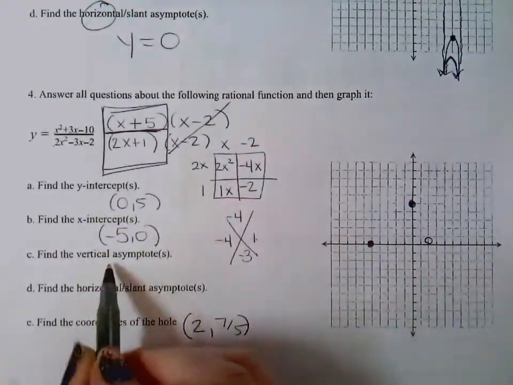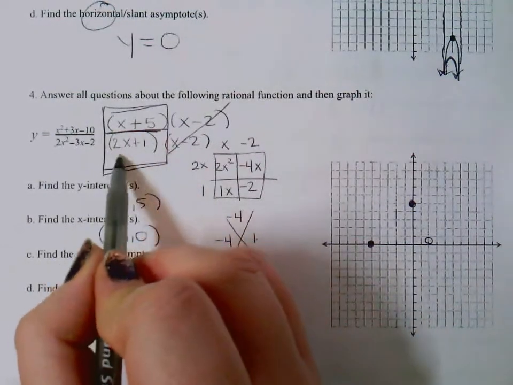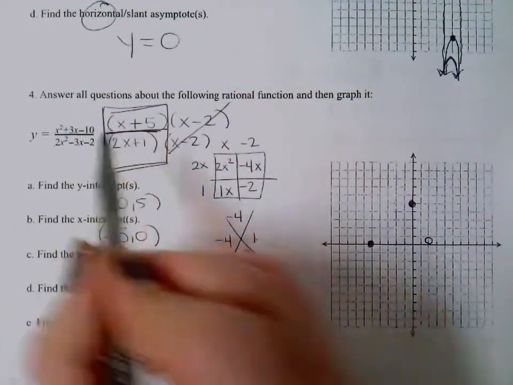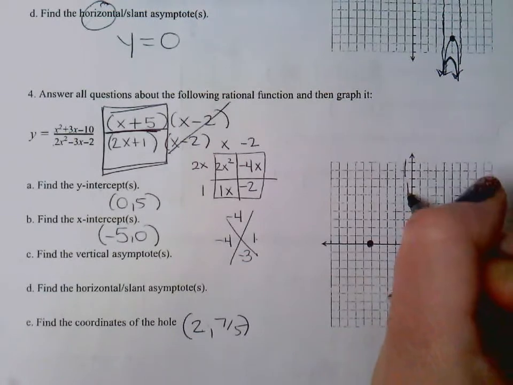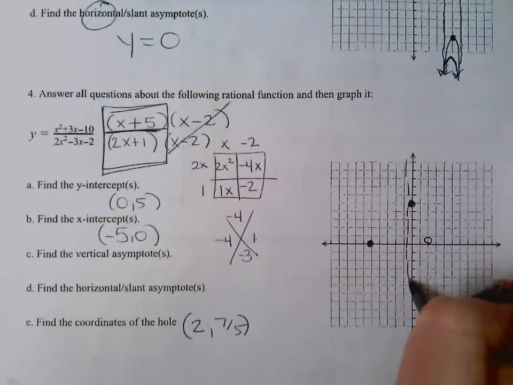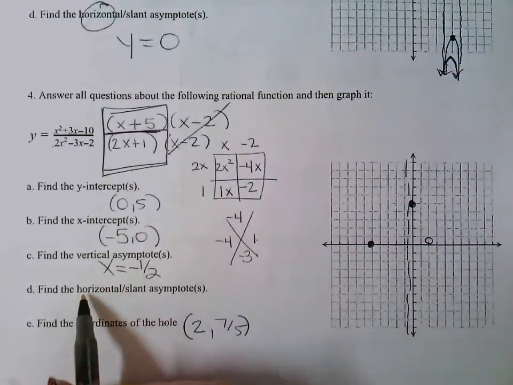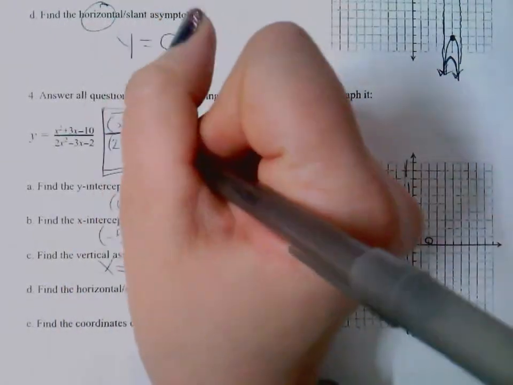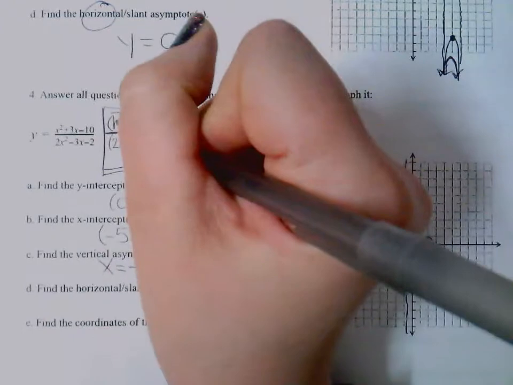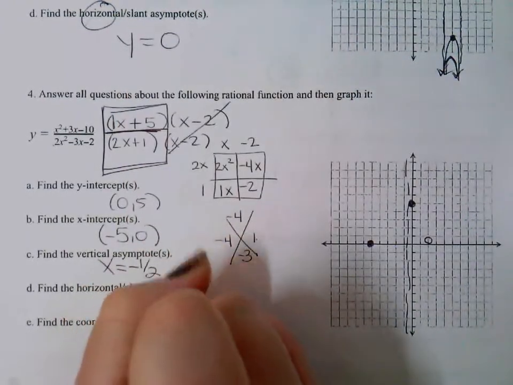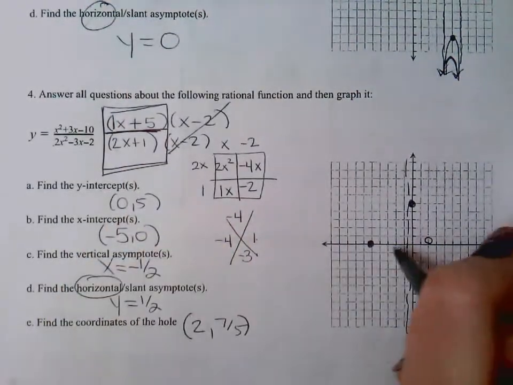The vertical asymptote: the denominator is undefined at negative 1/2. That is where it would be equal to 0. So x equals negative 1/2. This is going to have equal powers, so when I strip the coefficients, 1/2 is going to be my horizontal asymptote.